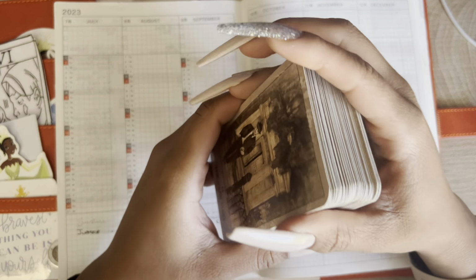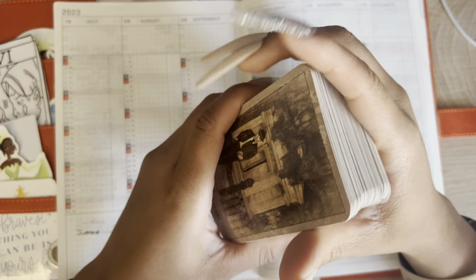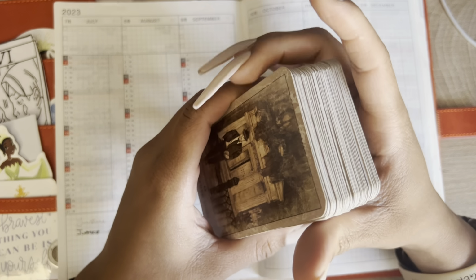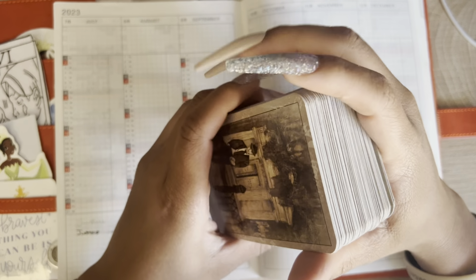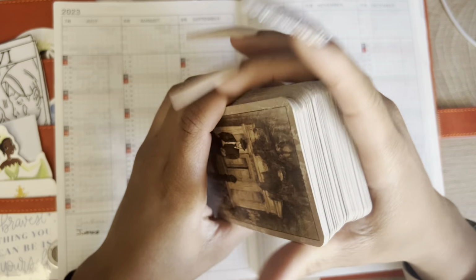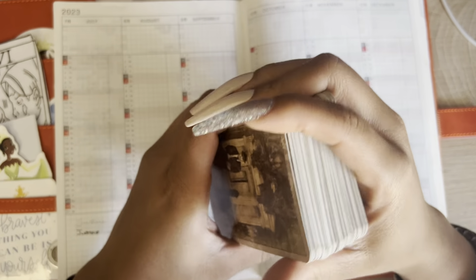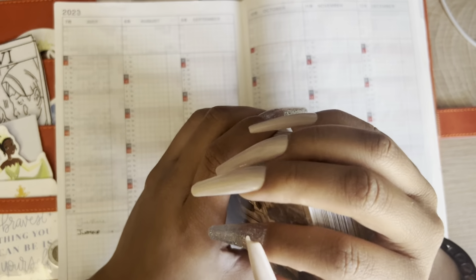Y'all, I cried. The answers that I got back, I gotta go back to my journal that I keep all that stuff in, and I have to reread it because I can just remember sitting down at my table and being centered and having everything set up and letting the cards come out as they wanted to come out. And when they came out, baby, they showed out.